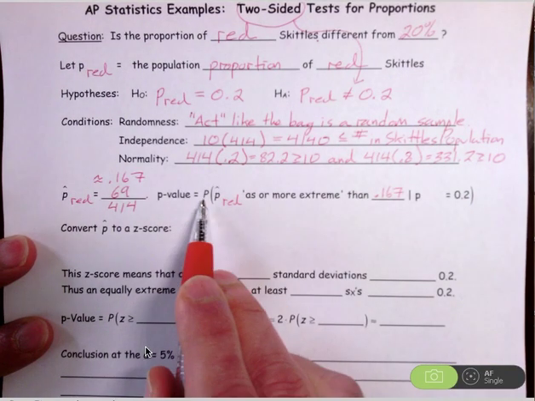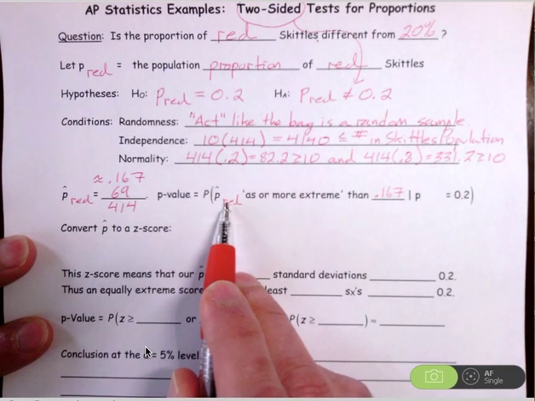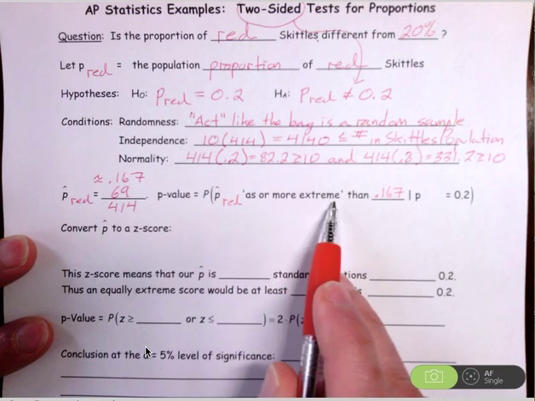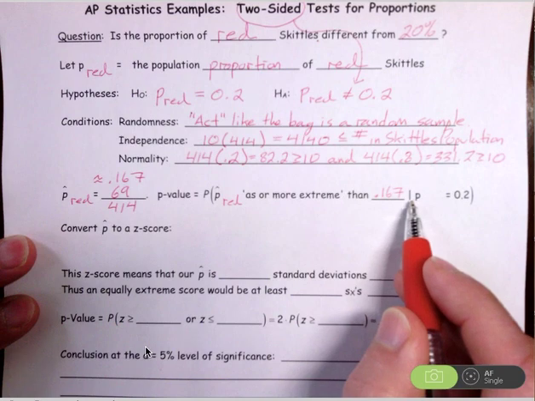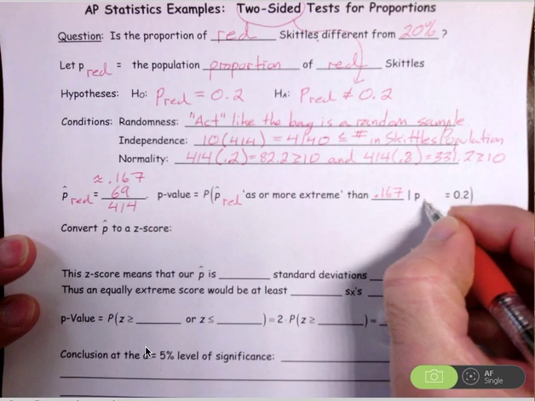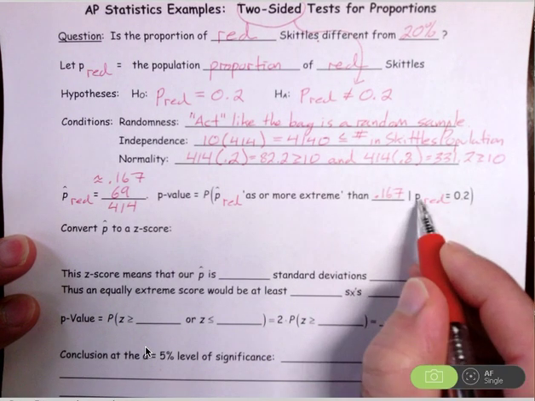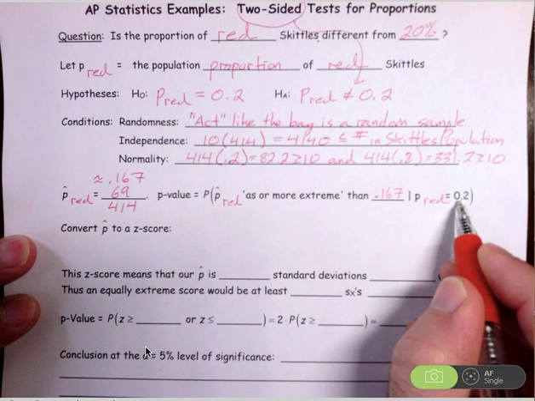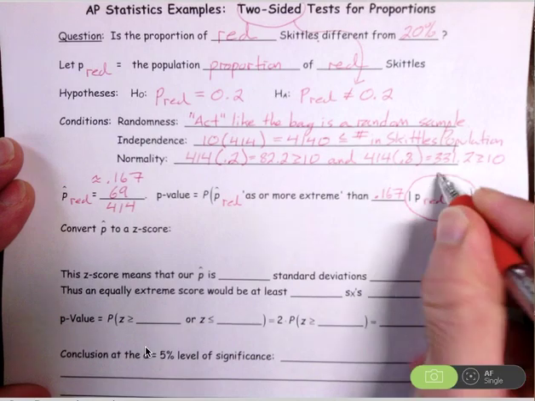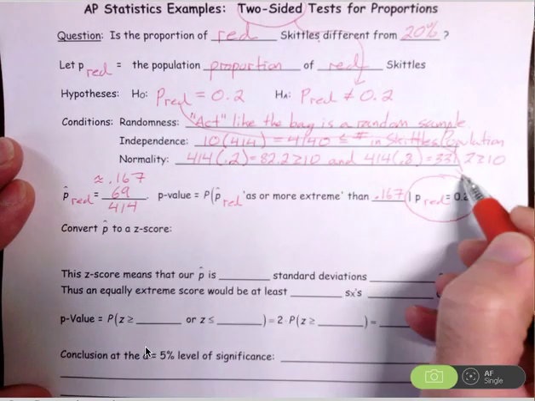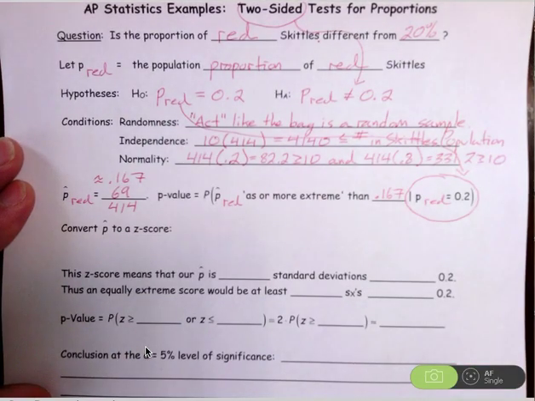So, what is the probability that our sample proportion of red Skittles is as or more extreme than 0.167 under the condition that the real population parameter, the proportion of red Skittles, is really 20%? Again, it's a conditional probability. We are assuming that the null hypothesis is true.